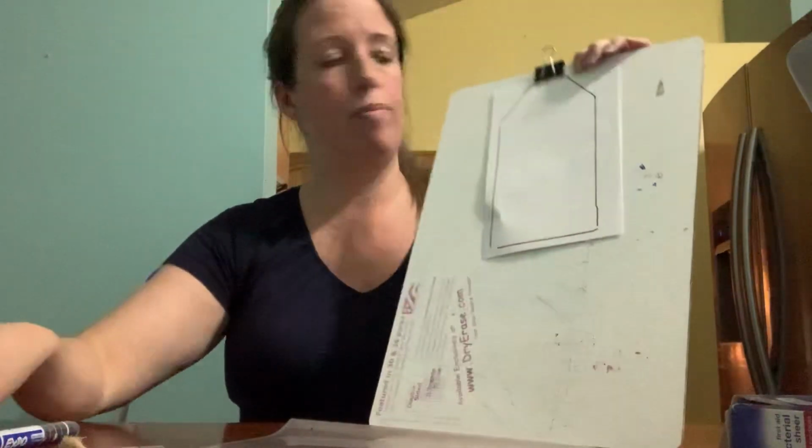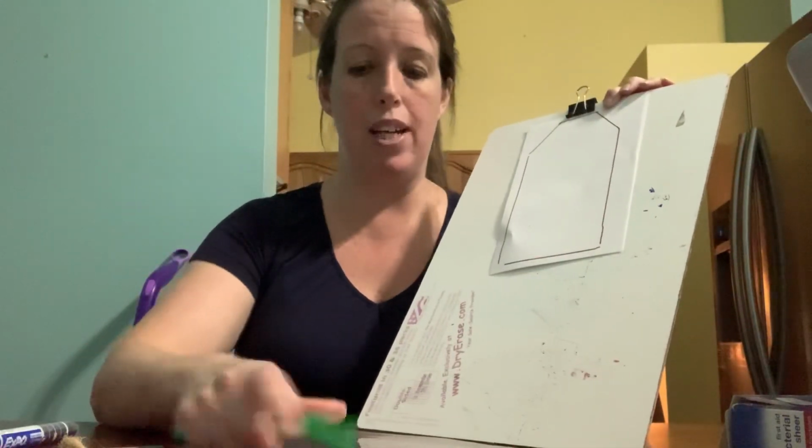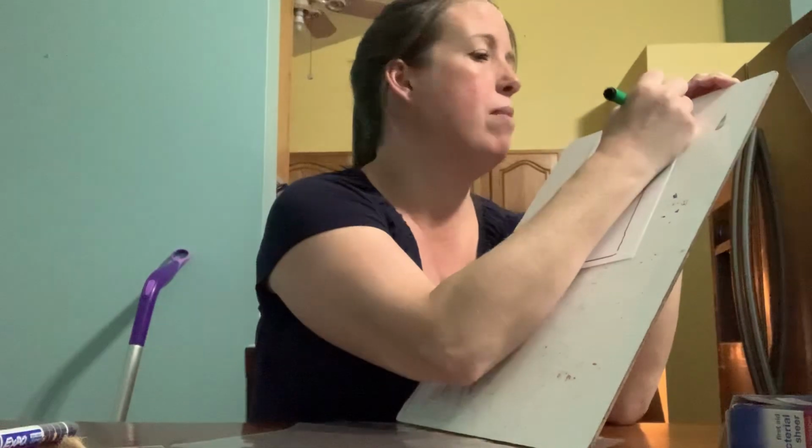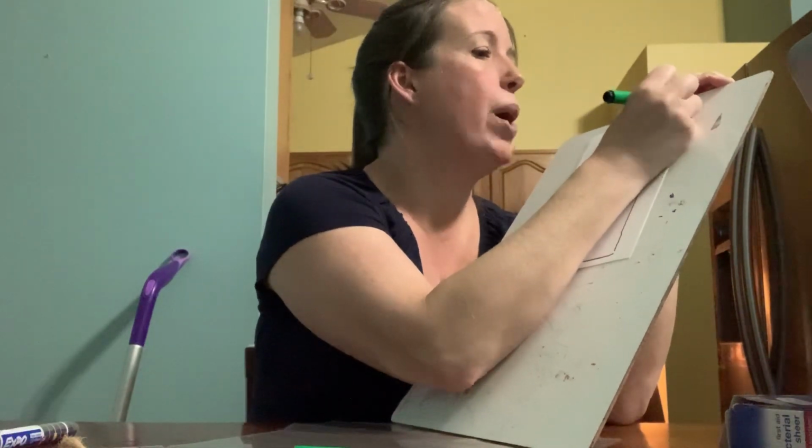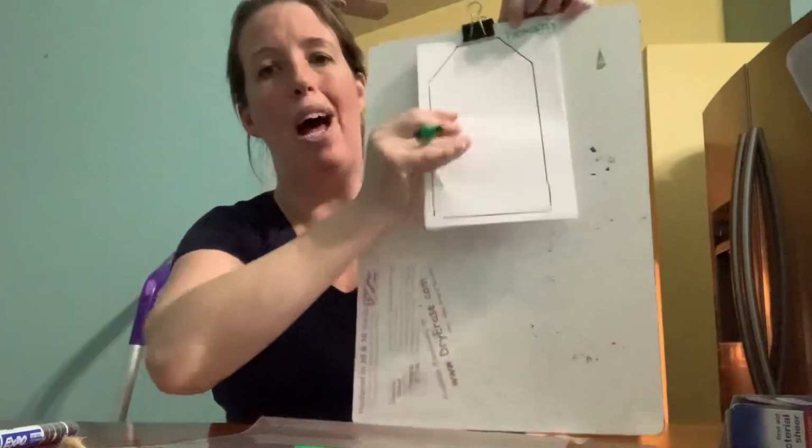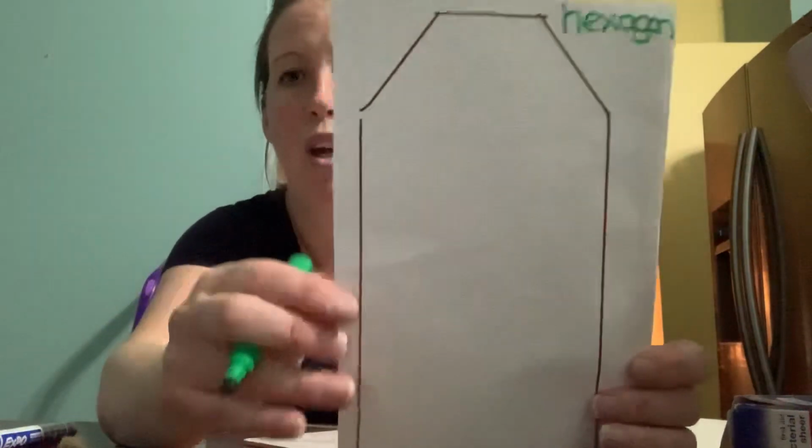All right, so back to my hexagon shape. Let me write the name, hexagon. And then I want you to think about what we talked about a few minutes ago, about how we can partition this hexagon.